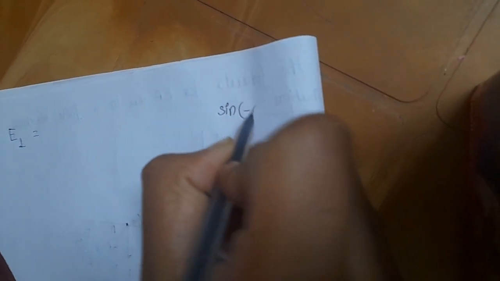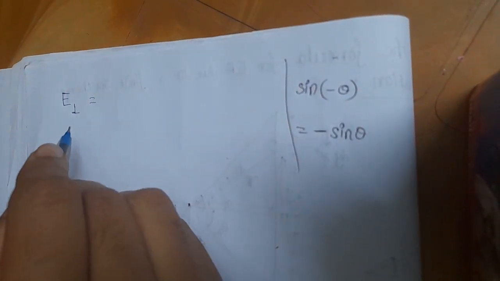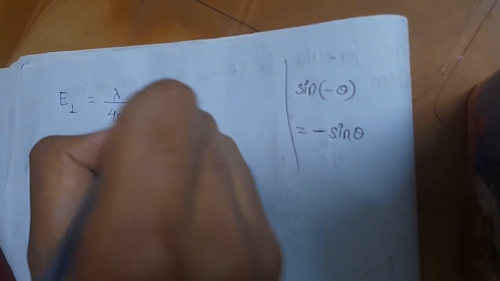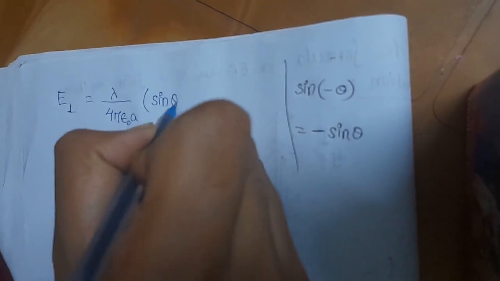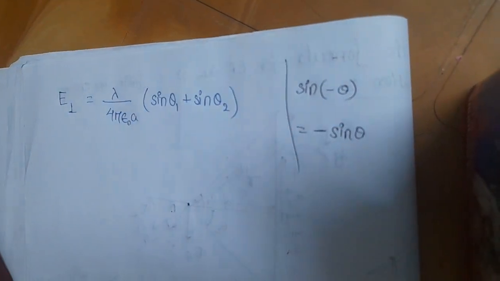Sine of minus theta is equal to minus sine theta. This is the third takeaway from this problem. E perpendicular will thus be equal to lambda over 4 pi epsilon naught a times sine theta 1 plus sine theta 2, right?